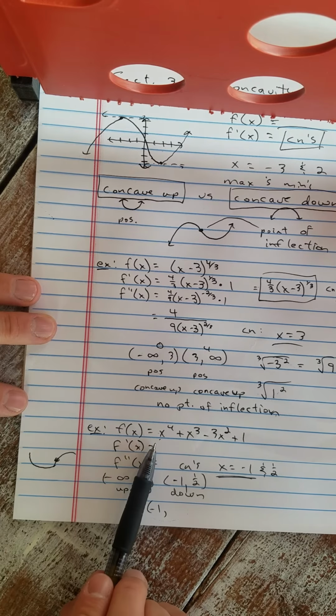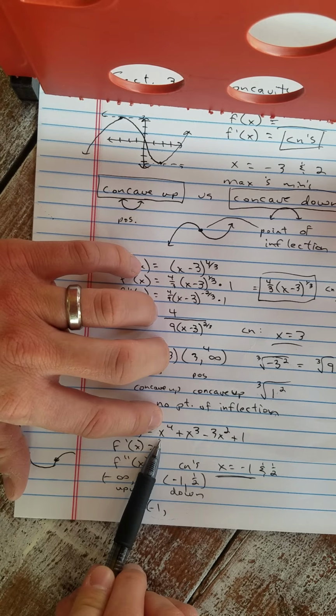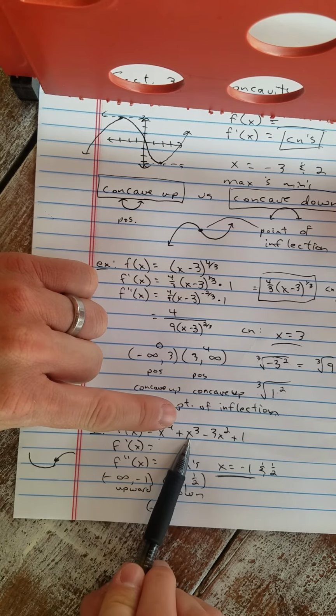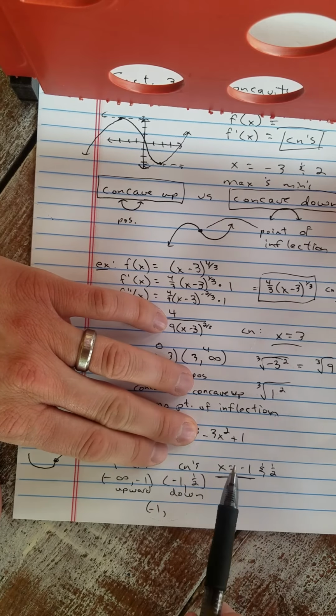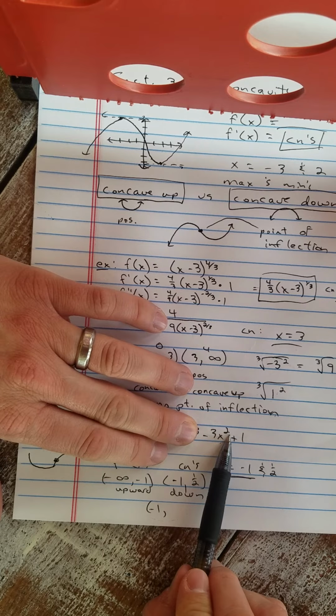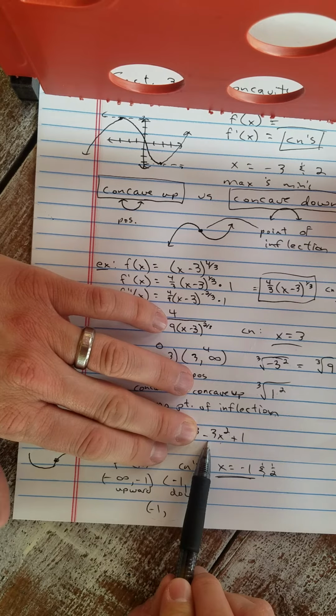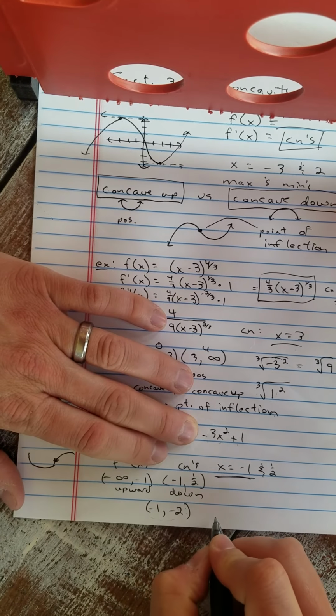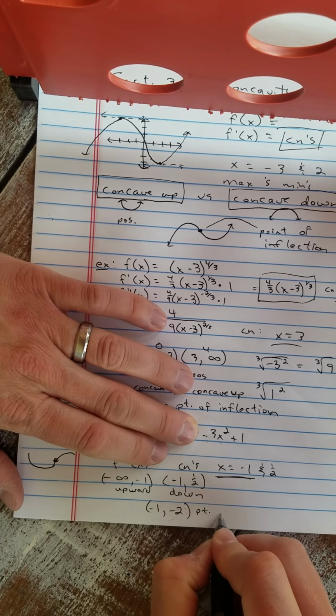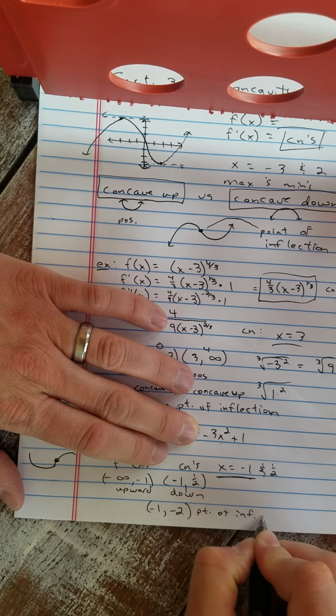So when you plug -1 back up here, -1 to the 4th becomes +1, -1 to the 3rd is -1, so those cancel. -1 squared is +1, +1 times -3 is -3, plus 1 is -2. So (-1, -2) is a point of inflection.